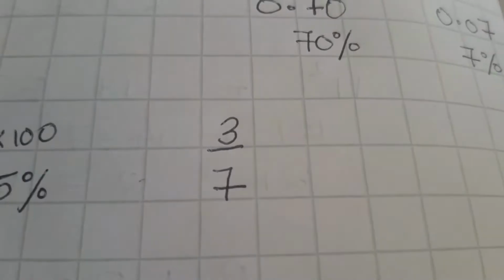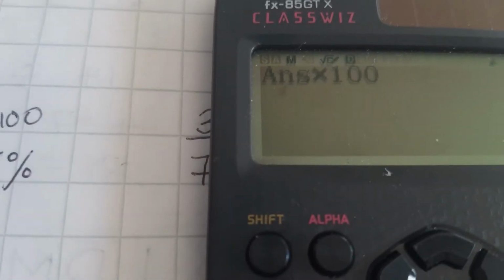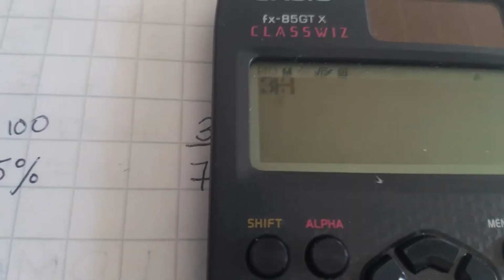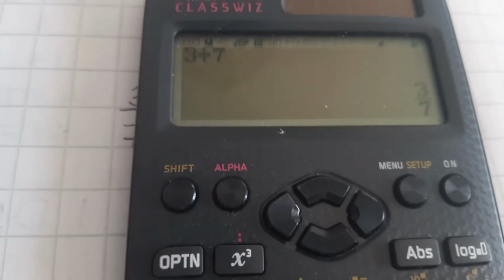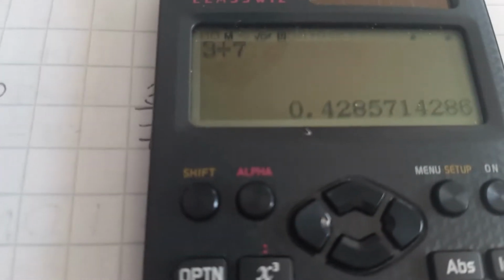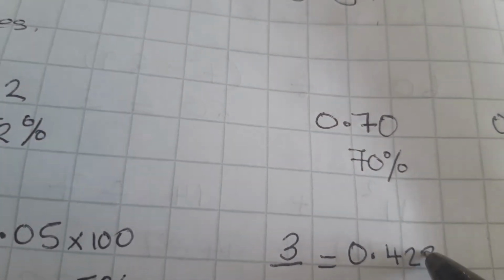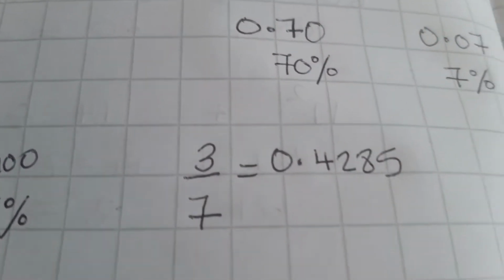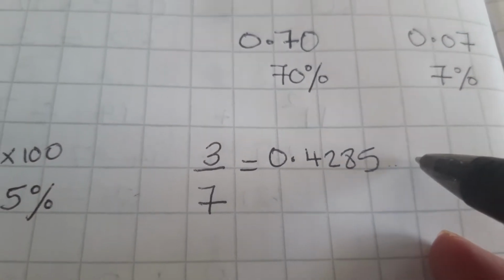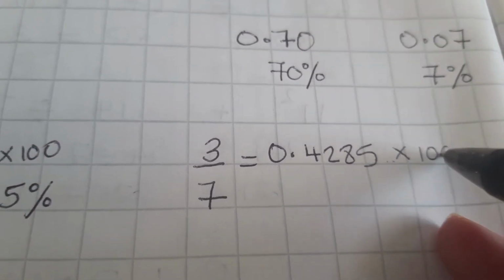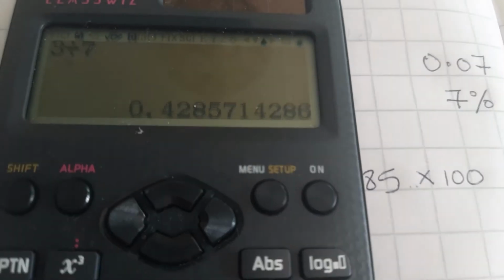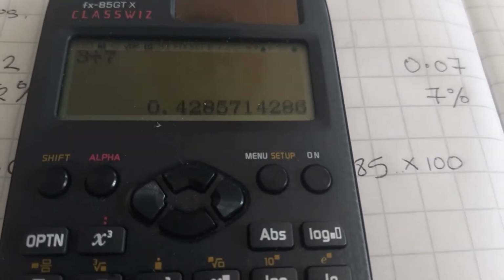3 over 7, you want to change that to a decimal, so you go 3 divided by 7, and you've got a very long decimal there. So we're going to write a little bit of it down. That's enough. And then it will go on, but we don't need the rest of it. Multiply by 100. So you would keep it on the screen as it is. Multiply by 100.